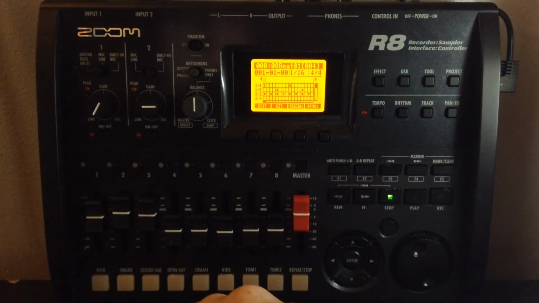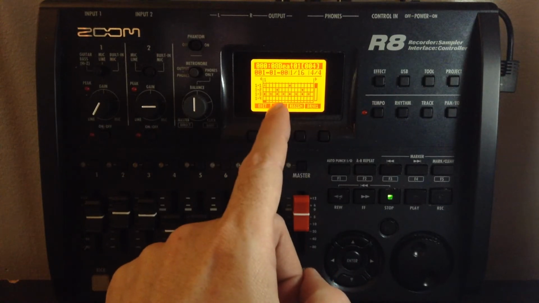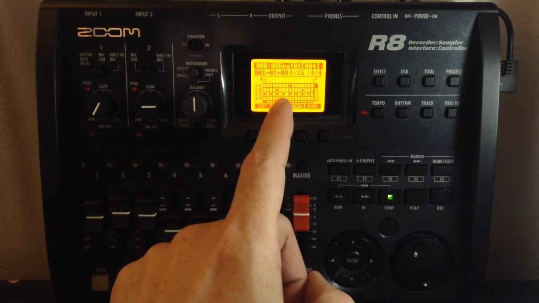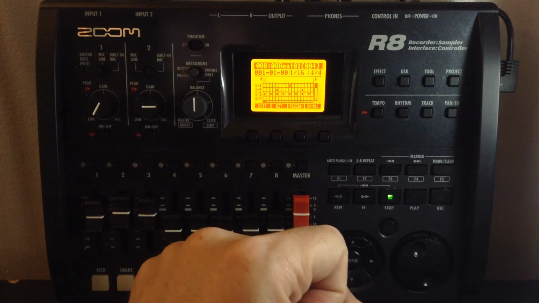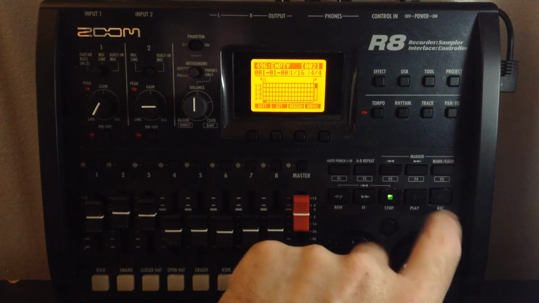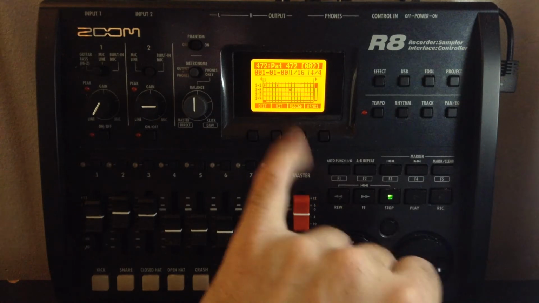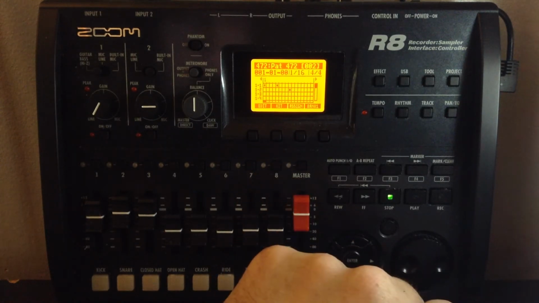Every time you load up the unit, when you hit rhythm, it automatically goes back to the starting sample drum set. So you have to always scroll backwards to get to your custom ones, which the custom one starts at 472. So that's a pattern that I made.